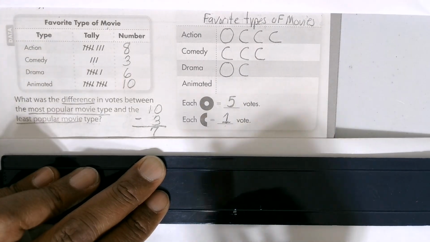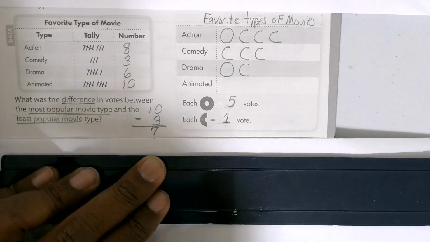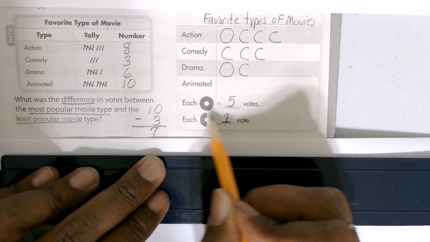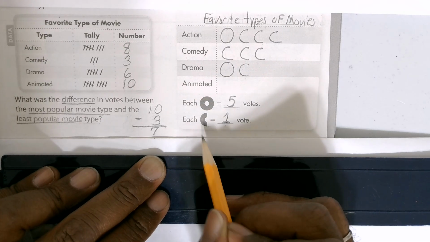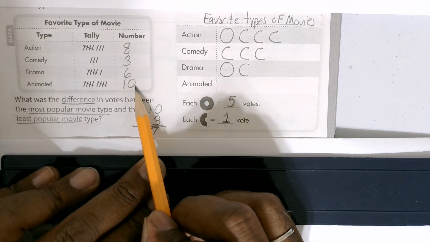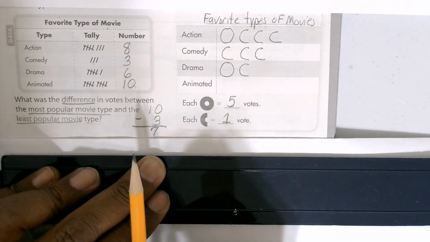All right. Now let's go down to animated. Okay, so now we said each circle is 5 votes. Half circle is 1 vote. We have 10. So what goes beside animated?